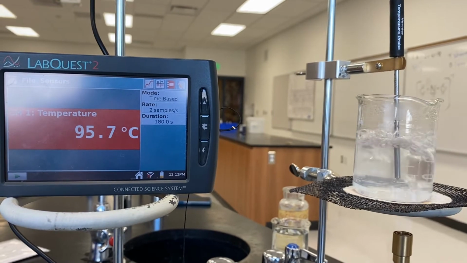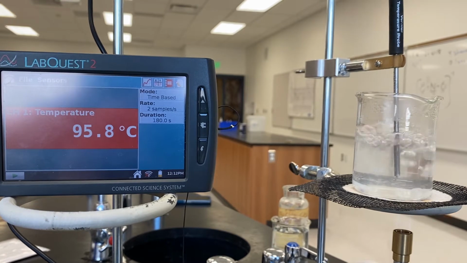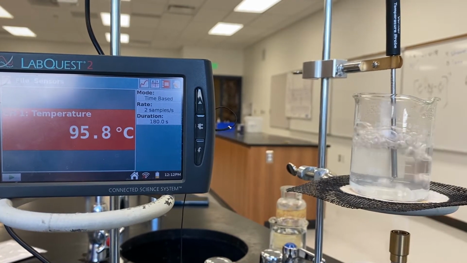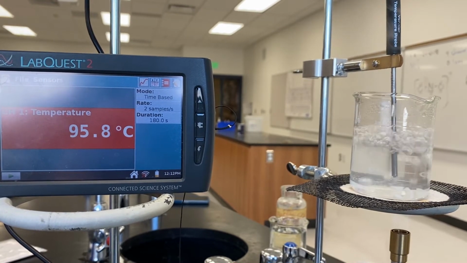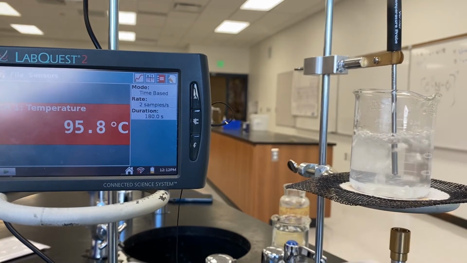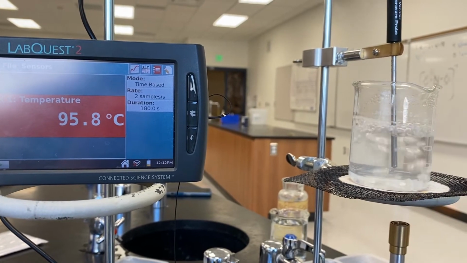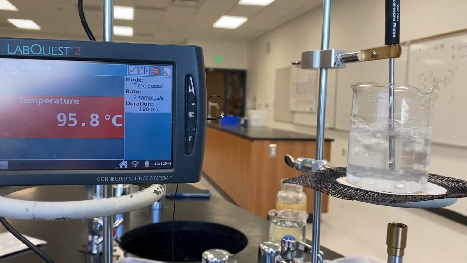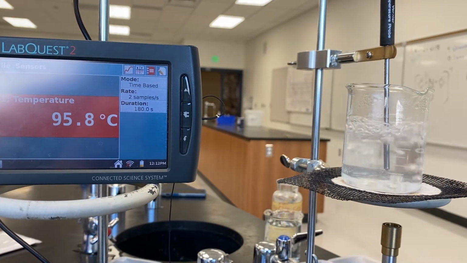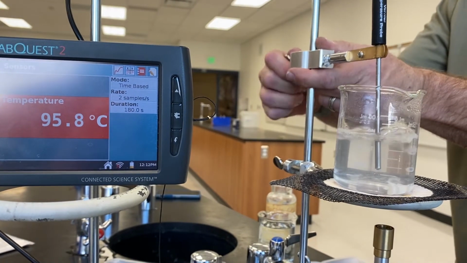Think should we call it? Looks good to me. All right. Oh, it jumped. Darn that thing. Have to wait. All right. Looks good to me. All right, let's record that as our boiling point with 3 grams of salt added to our water.